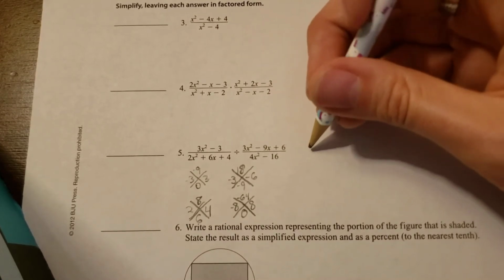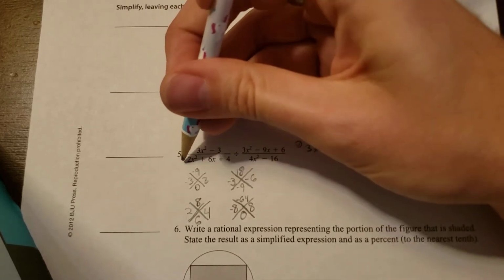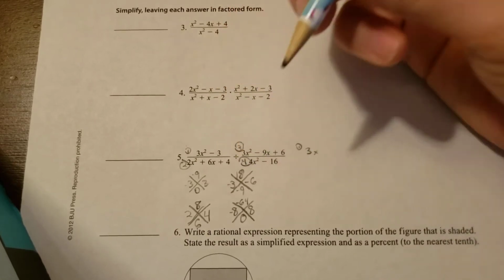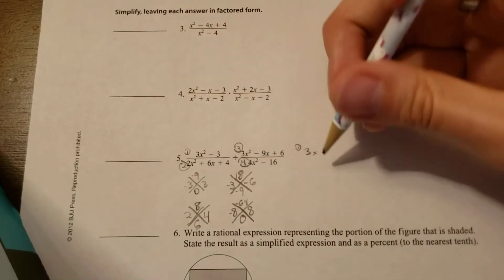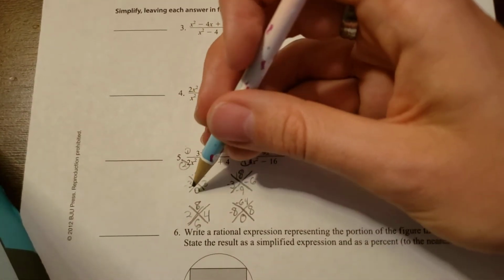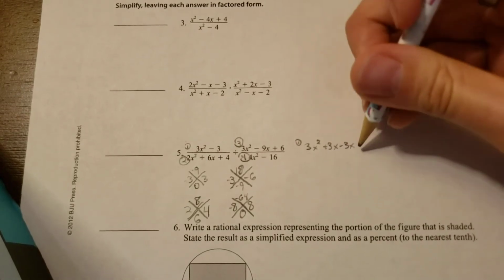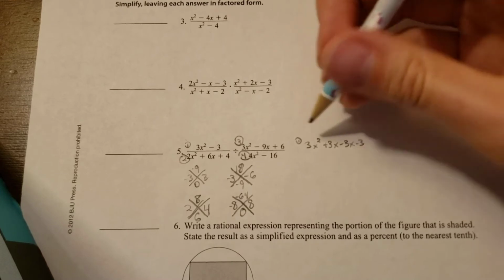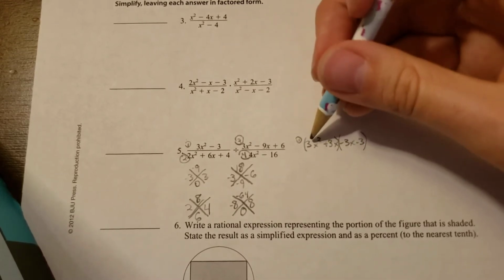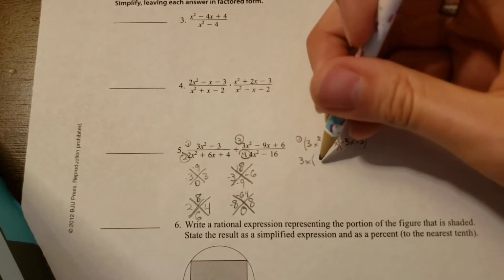So I'm just going to label this 1, 2, 3, and 4. That way I don't get them mixed up. So 3x squared plus 3x minus 3x minus 3. Okay. Then I can factor back. So I'm going to have 3x, x plus 1.